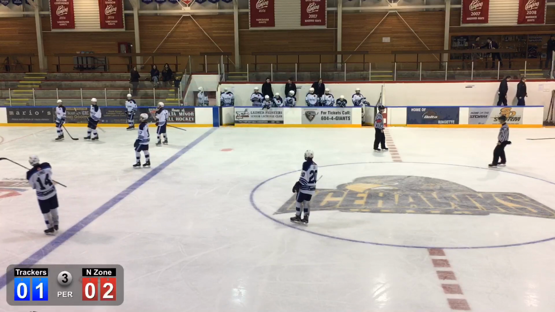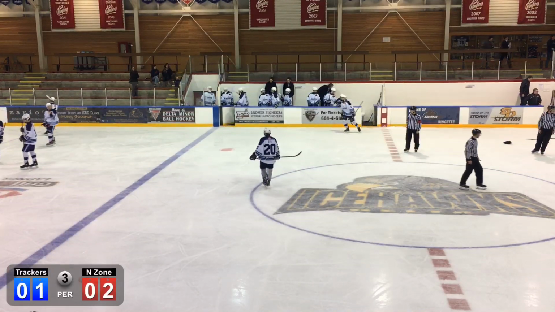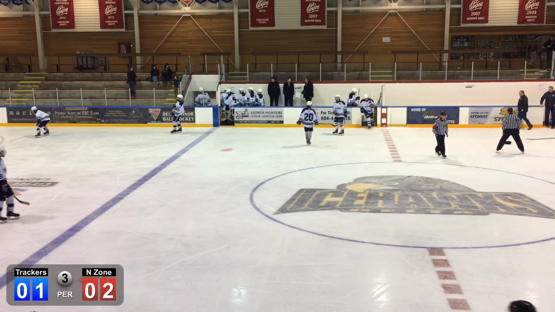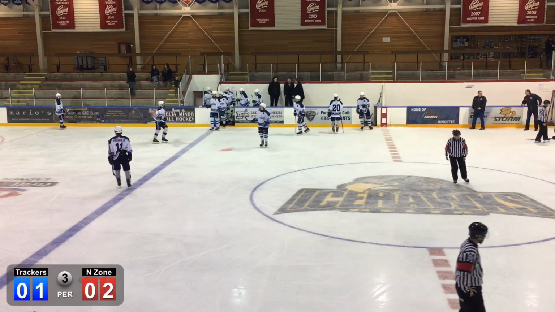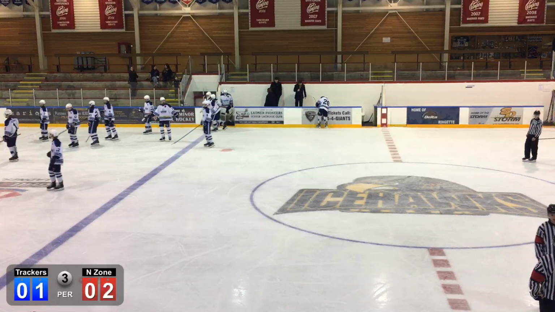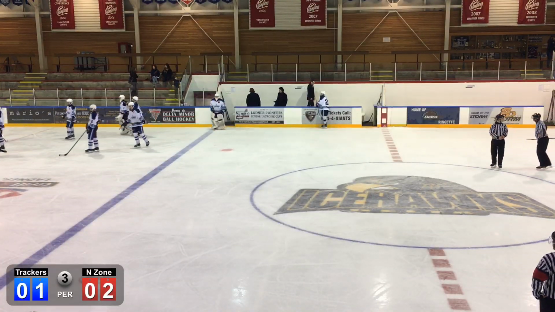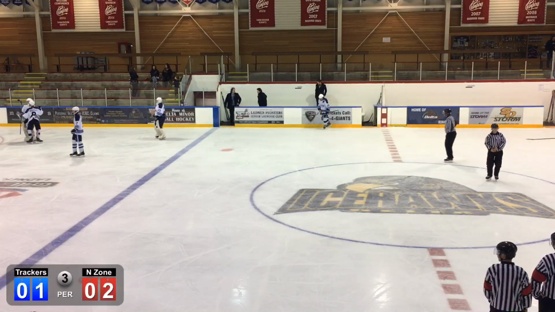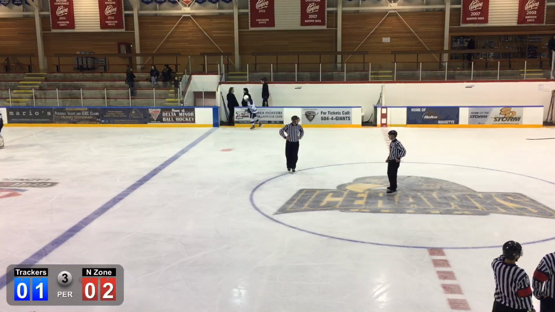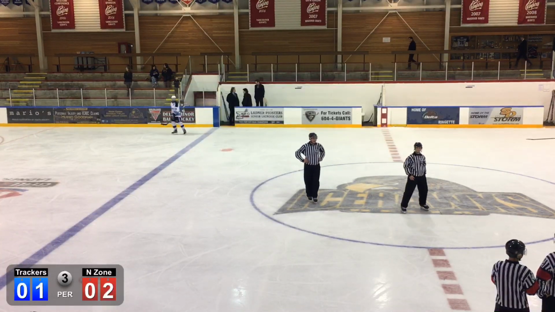It was a good game, a good push on the Trackers as they suffer their first loss of the weekend. Just so happens it happens in the gold medal game against North Zone of the Okanagan. And that one will sting. Yeah. But it was a good effort by the Trackers who just could not find the back of the goal.